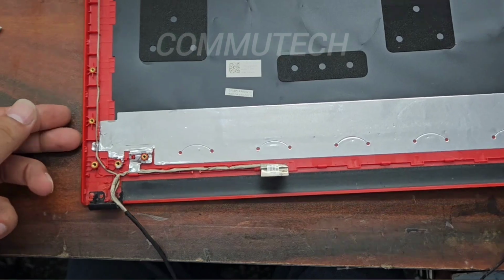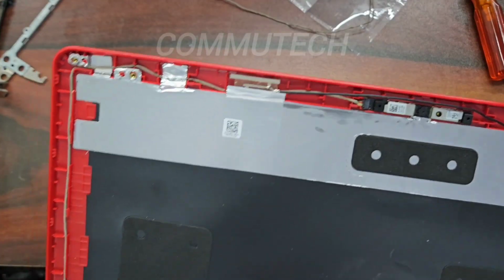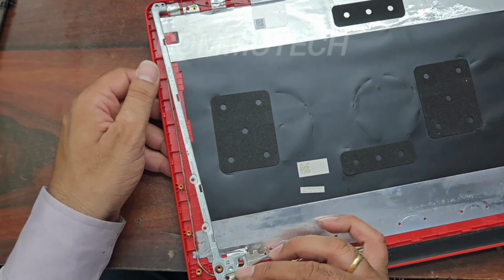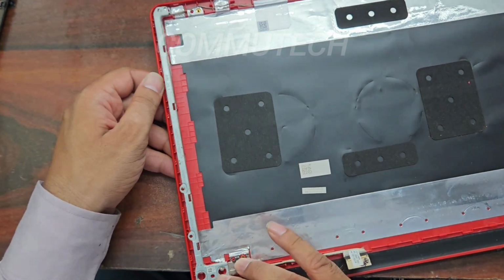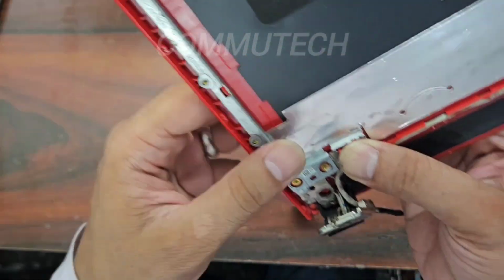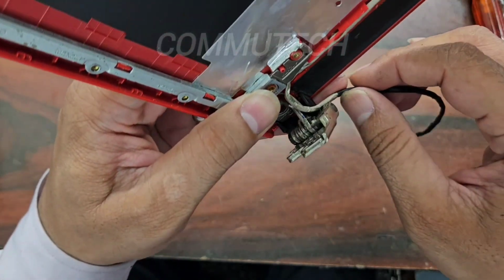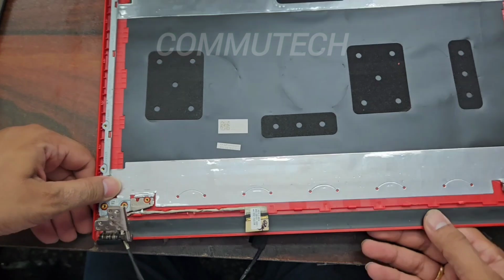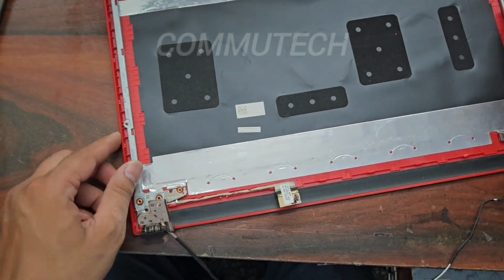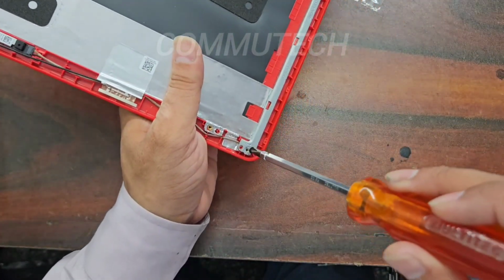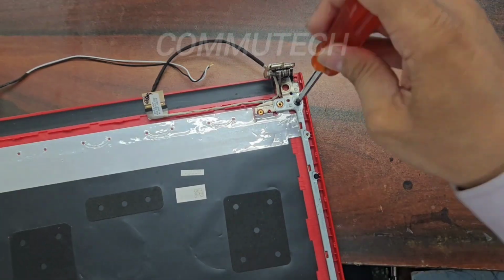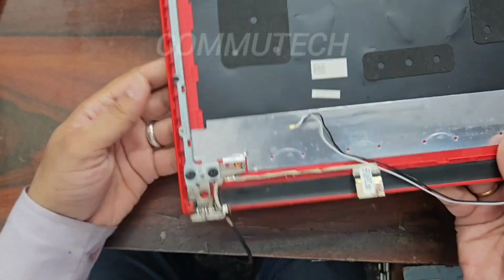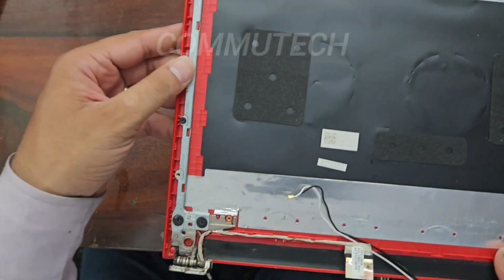So here we have placed the cable. You can see here we have aligned this cable. Now we will place the hinge back to its place. So very carefully we have to place this hinge so the cable doesn't get broken. Here you can see we have placed this cable, and now we will screw the hinge. So here we can see we have fitted the cable and the hinge.